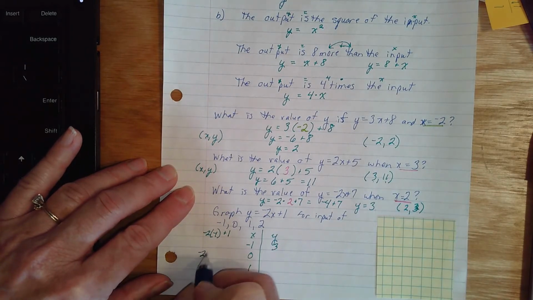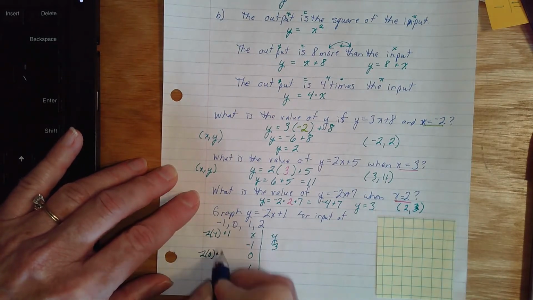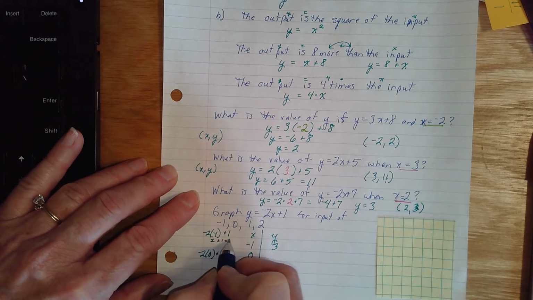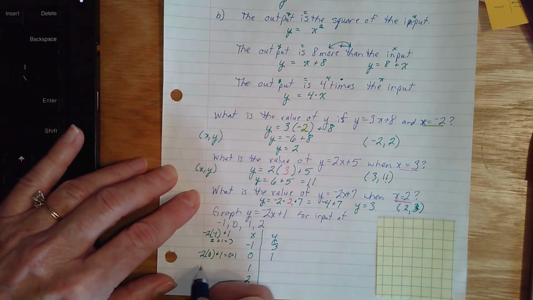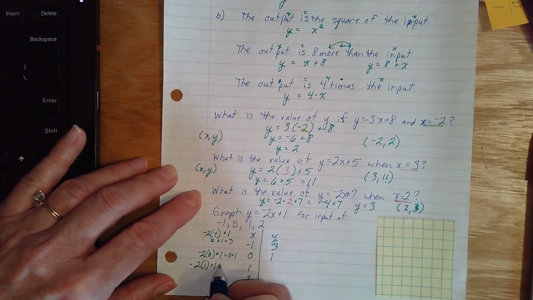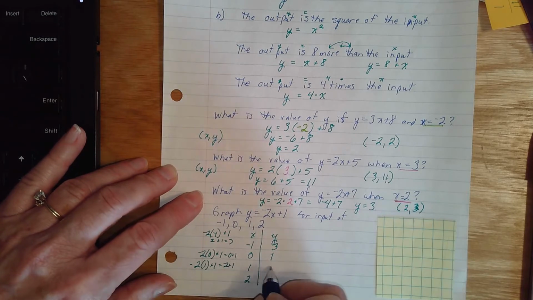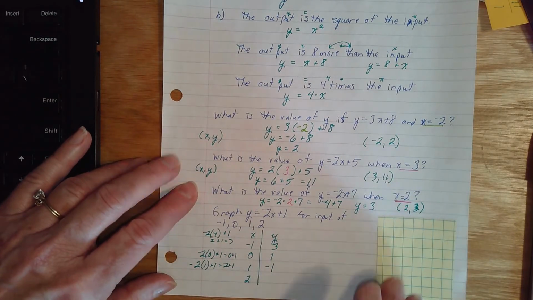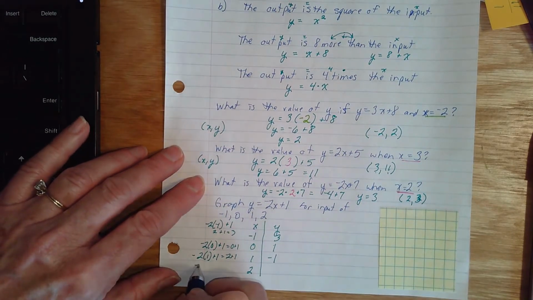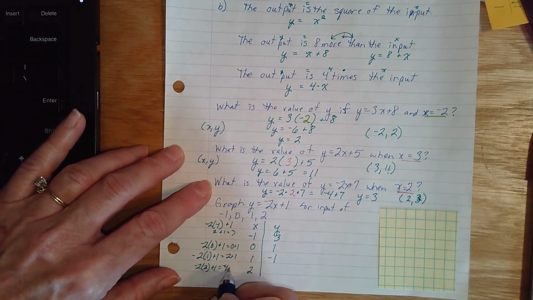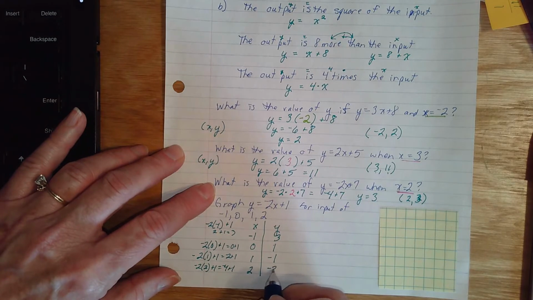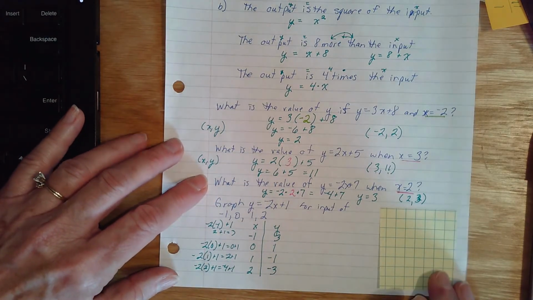Okay, so then negative 2 times 0 plus 1, so 0 plus 1 equals 1. Negative 2 times 1 plus 1, negative 2 plus 1 gives me a negative 1. And negative 2 times 2 plus 1 is negative 4 plus 1, which equals a negative 3.